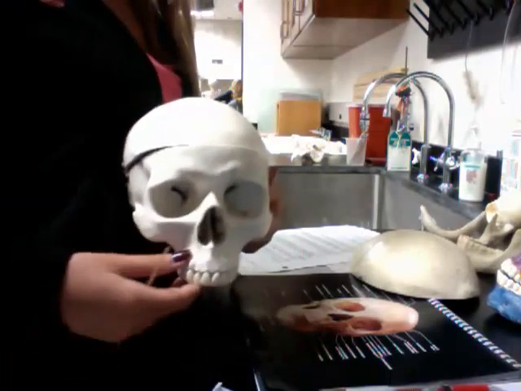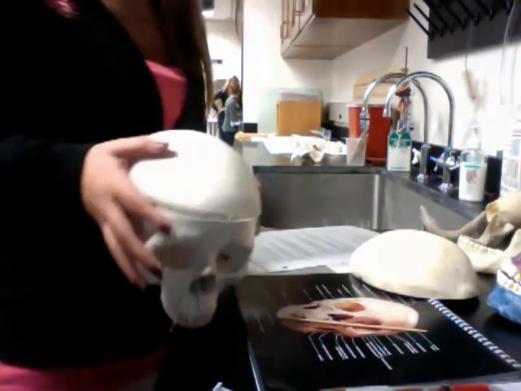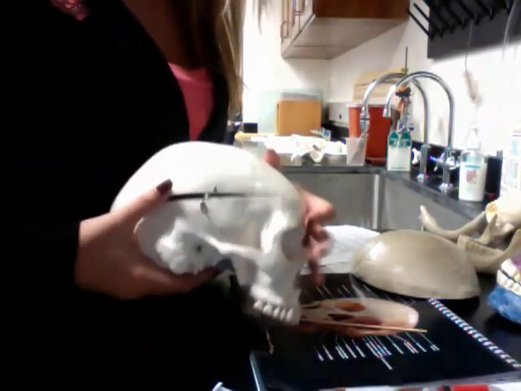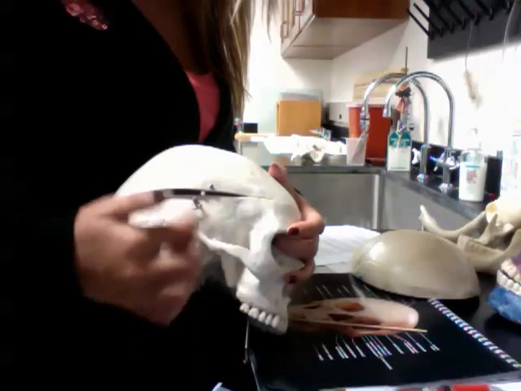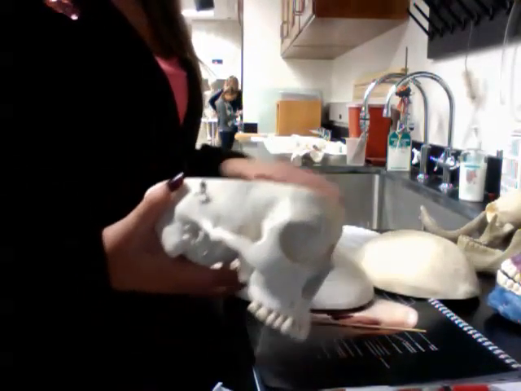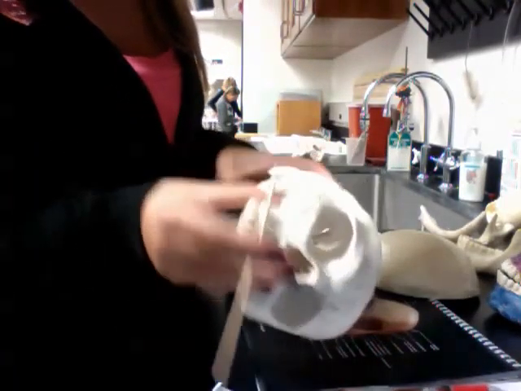Then we have the temporal bones, which are located near the temporal lobe, right around here. We have the mandibular fossa, which is right here.